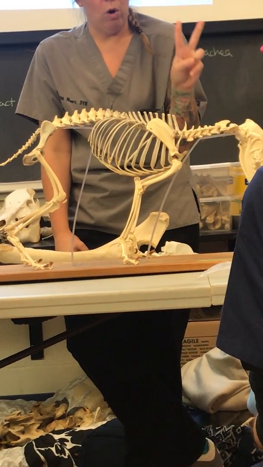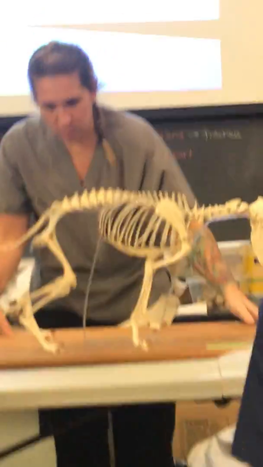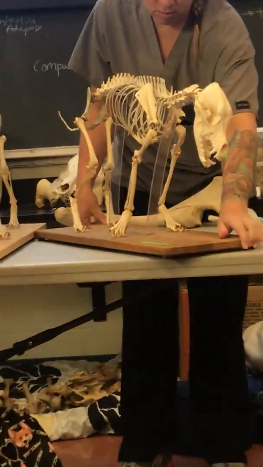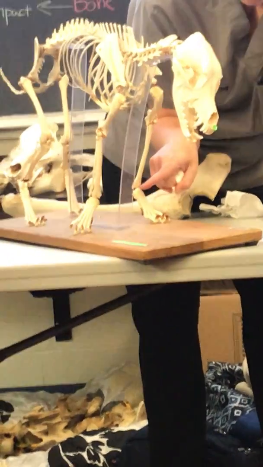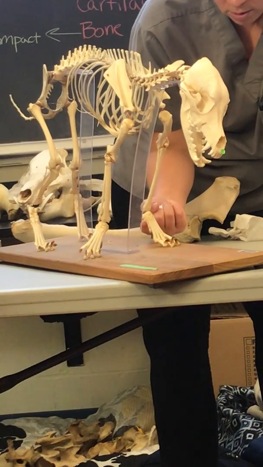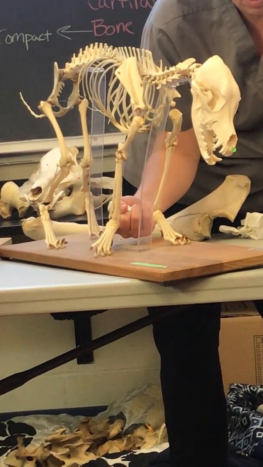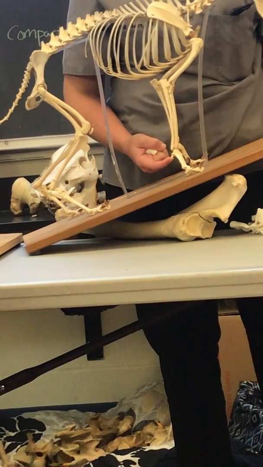So 2 rows. The proximal row is named, in a dog, radial, ulnar, accessory, right?